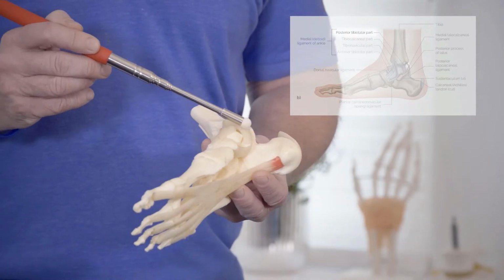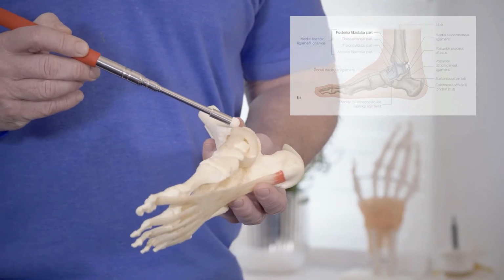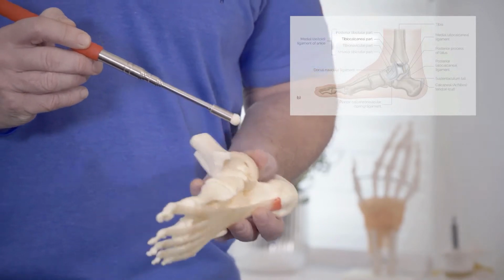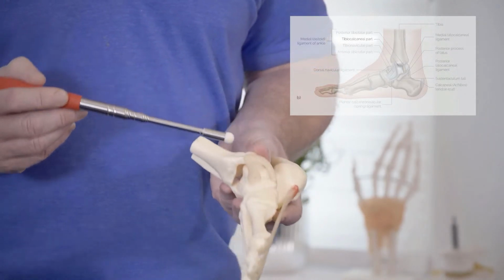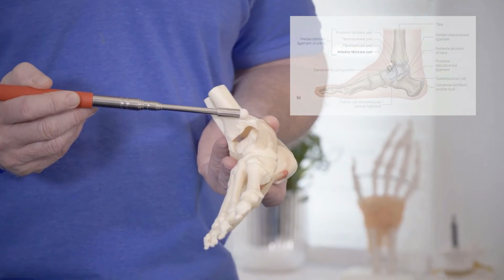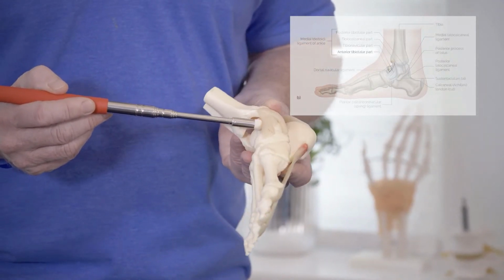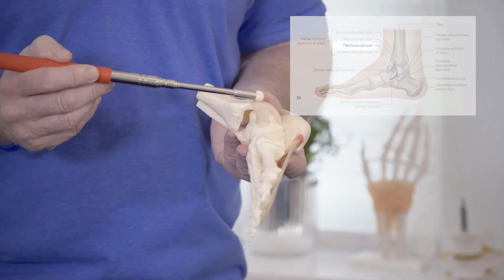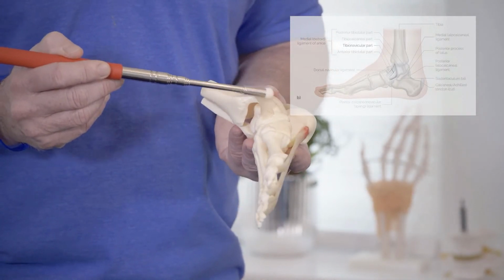We have got the mid fibers, known as the tibiocalcaneal fibers along here. And anteriorly, this model is actually incorrect here, because we've got an anterior tibiotalar fiber, and then we've also got tibionavicular fibers. So we've got a shorter fiber and we've got a longer fiber.